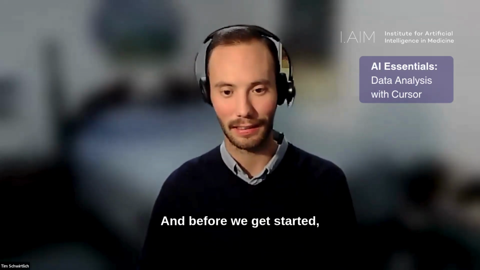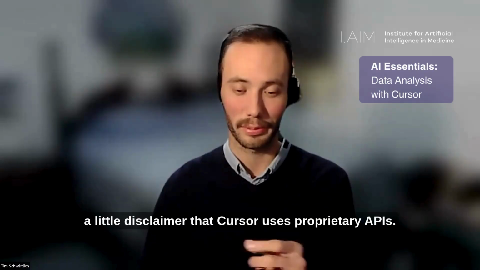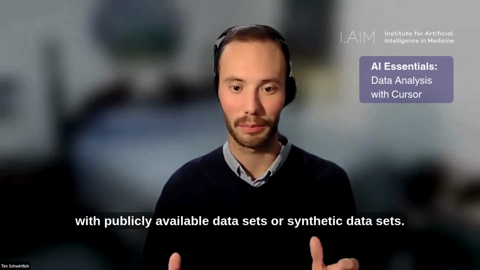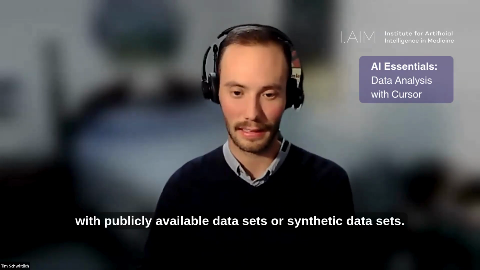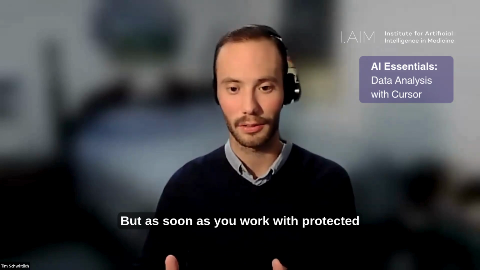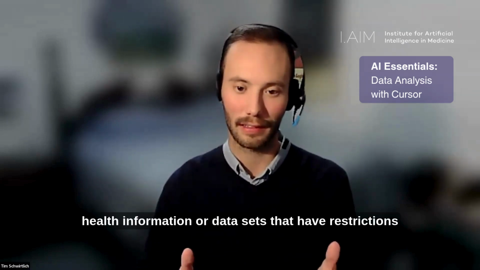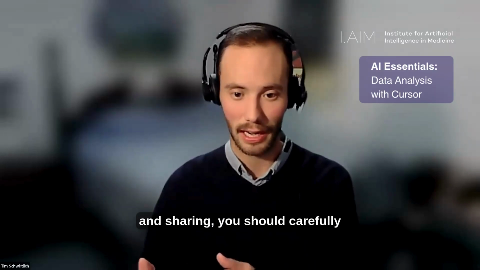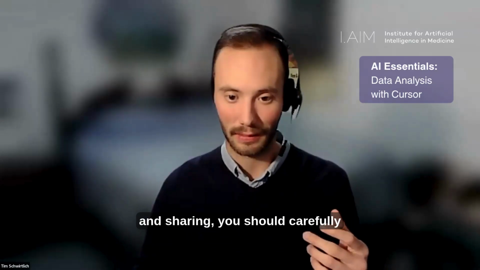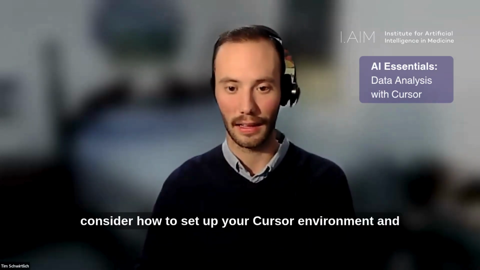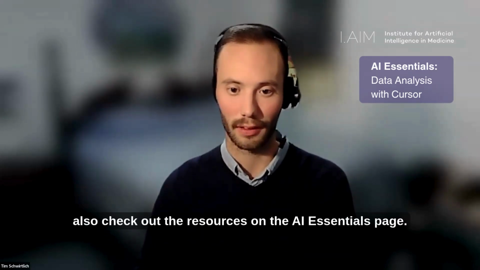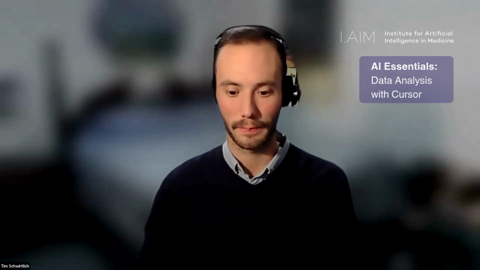Before we get started, a little disclaimer: Cursor uses proprietary APIs. So this is fine when you deal with publicly available data sets or synthetic data sets, but as soon as you work with protected health information or data sets that have restrictions in sharing, you should carefully consider how to set up your Cursor environment and also check out the resources on the AI Essentials page.